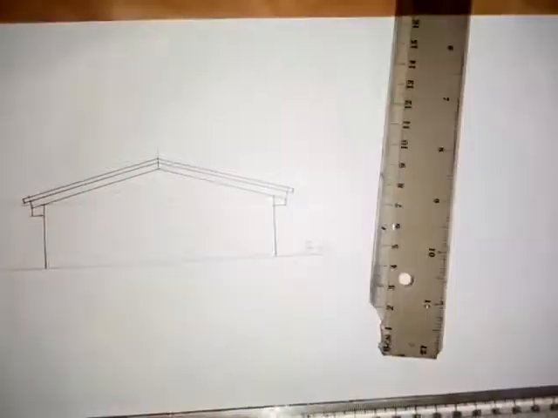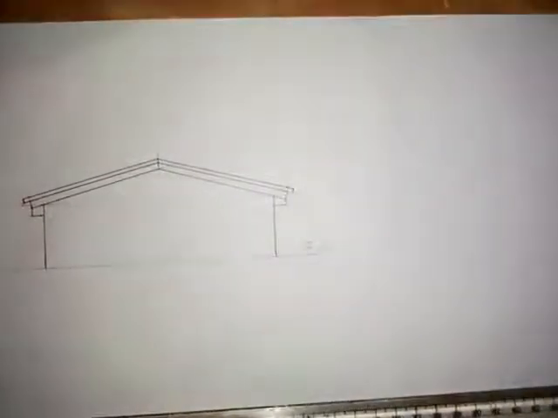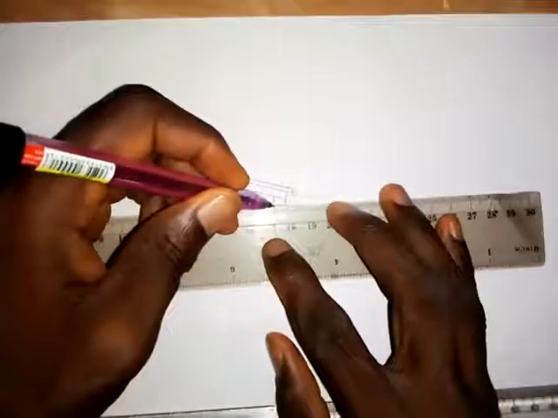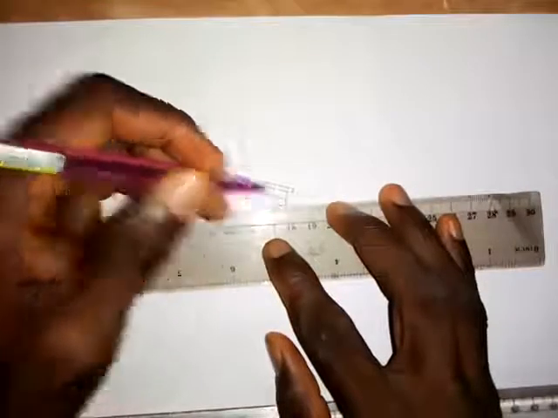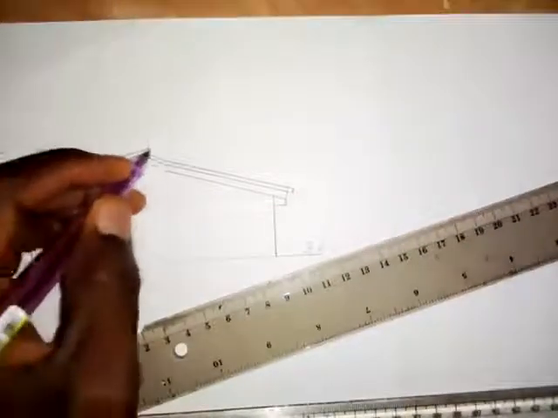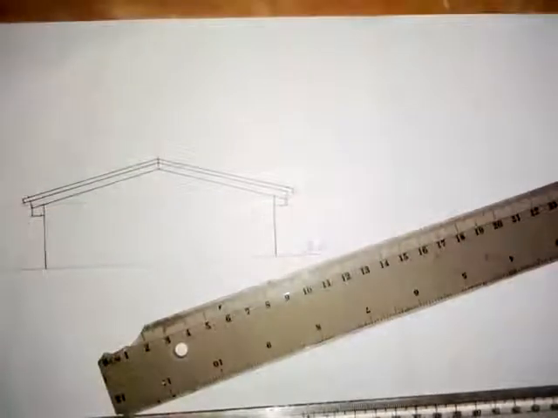All right, so we are not done with the roof yet. There's something I need to put up here. That is the ridge cap. So I have to show the end of the ridge cap around here. So that's what I'm going to do now.